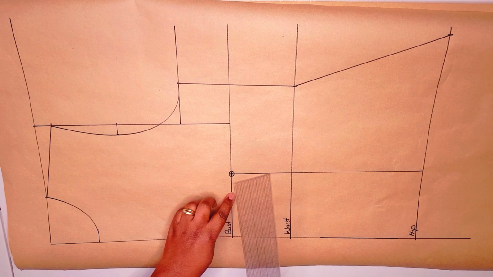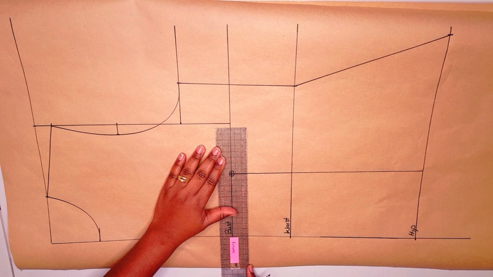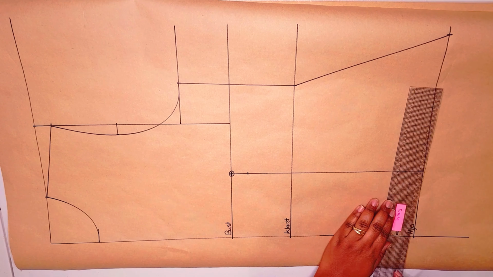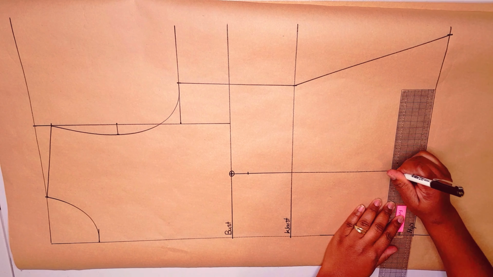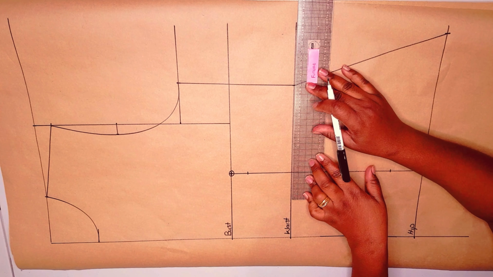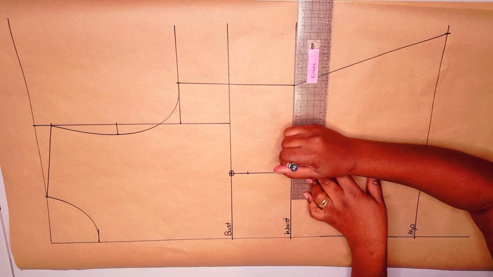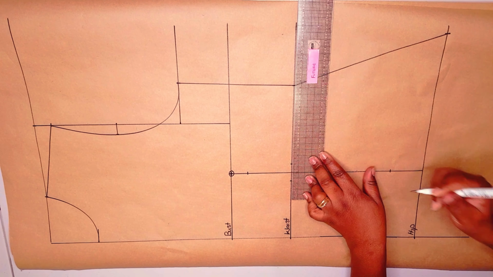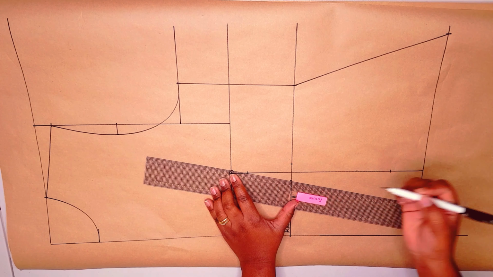So now we're going to draw in our waist dart. From the bust line, we're going to go down by 2.5 centimeters and put a mark. From the hip line, we're going up by 5 centimeters and put a mark. Because our dart is 3 centimeters, we're going to put 1.5 centimeters on each side of this line here on the waistline. So 1.5 centimeters, 1.5 centimeters. Connect all these points to form a dart.